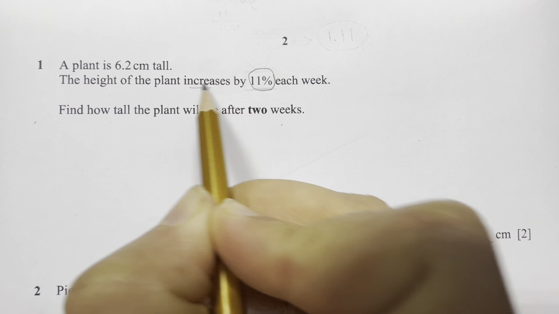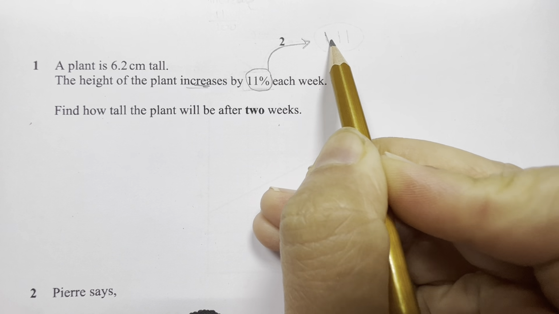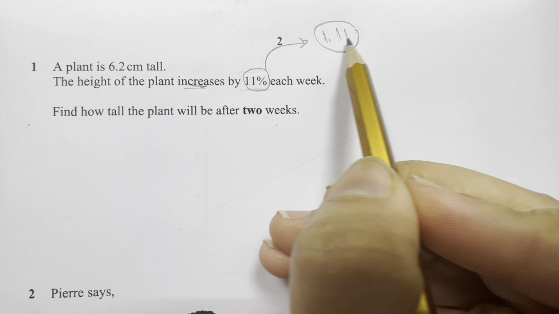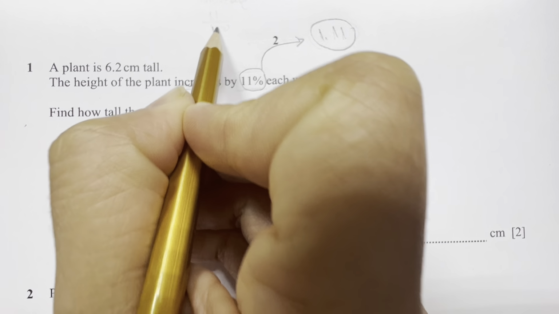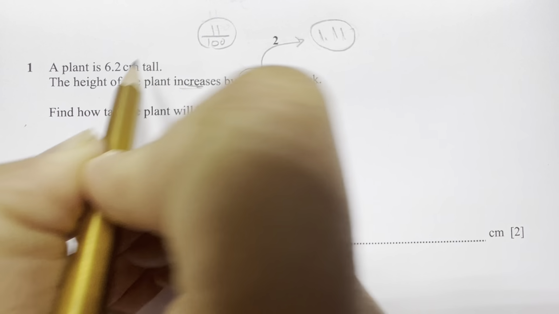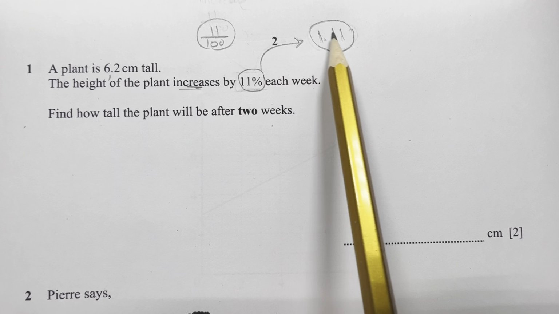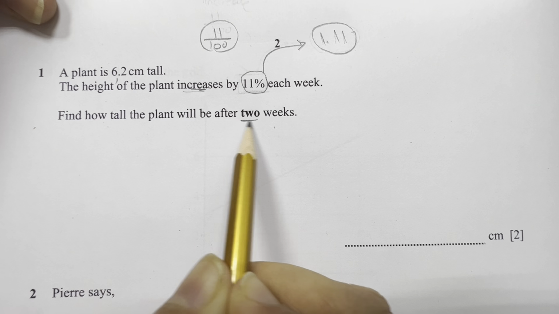So increases means we are going to multiply by the multiplier, which is 1.11. From where did I get 1.11? 11% means 11 over 100. This is the increase, but I want to add it to the original height, so it will be multiplied directly by 1.11. Okay, find how tall the plant will be after 2 weeks.